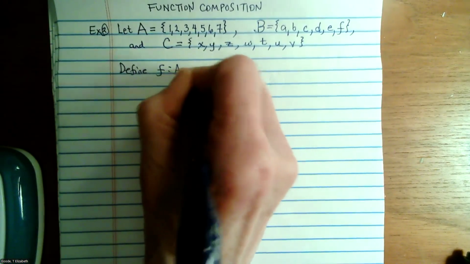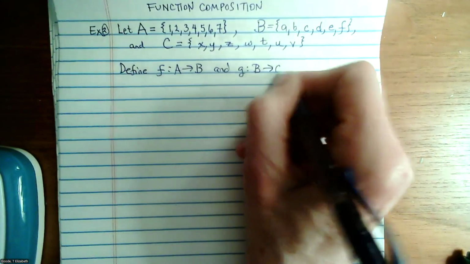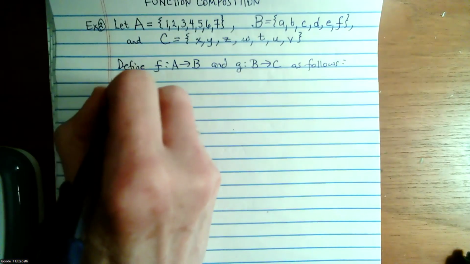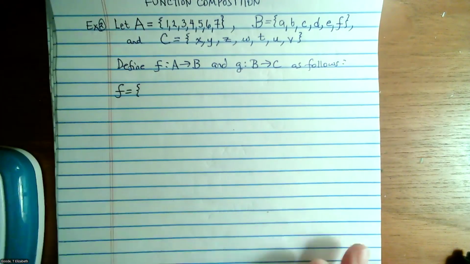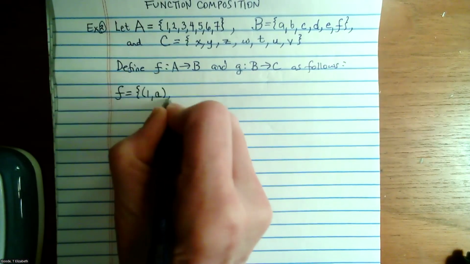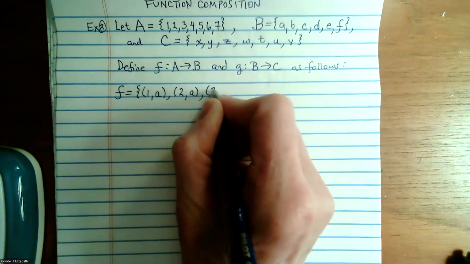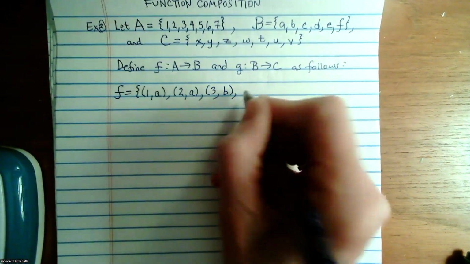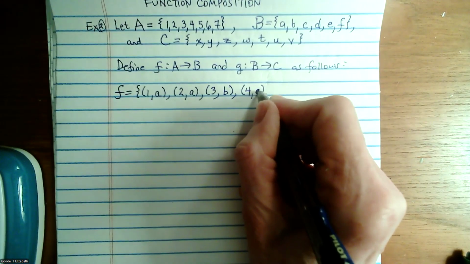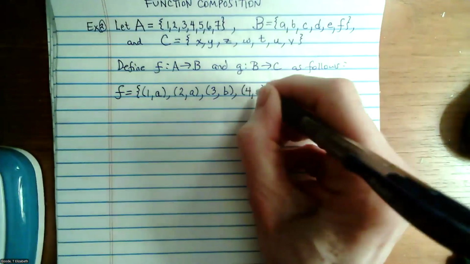F from A to B and G from B to C as follows. F is going to be this set of ordered pairs. Okay, it's a function, it's a set. 1 goes to A, 2 also maps to A, 3 maps to B, 4 maps to C. That's a C, not an E. Looks like an E, but it's supposed to be a C. Let me clean that up.